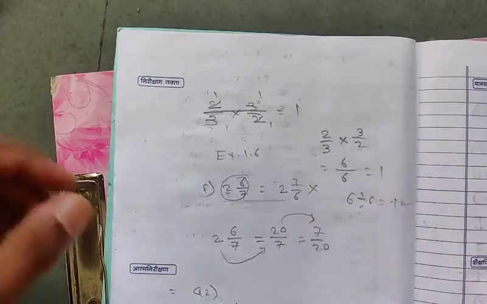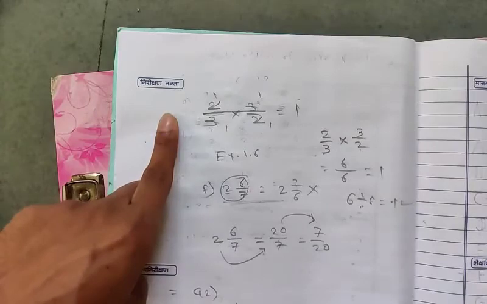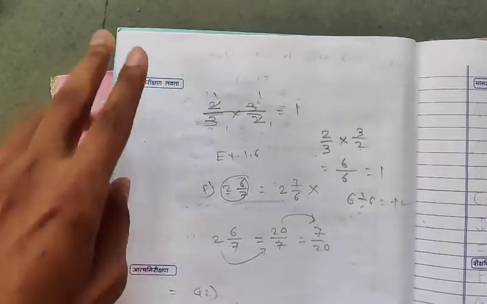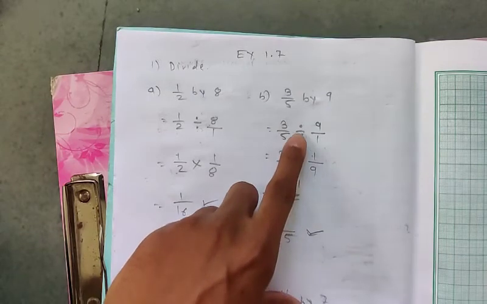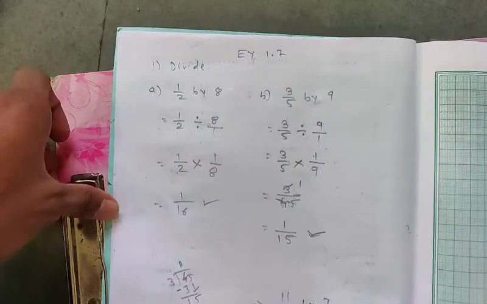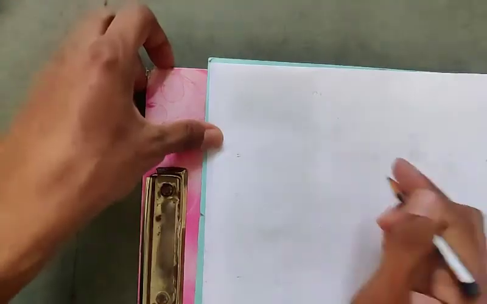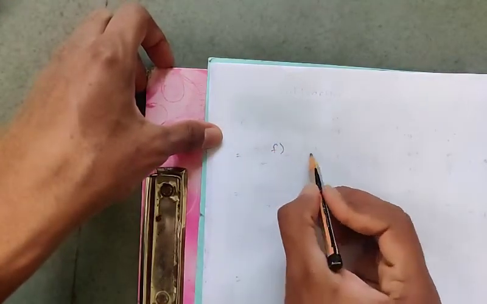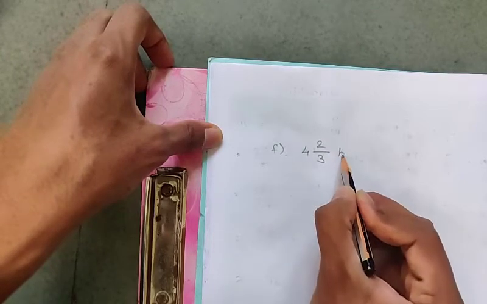Understood? So in this video what we have learned? Multiplication of the fraction and division of the fraction. In division you just have to do one extra step. Instead of division you have to write the multiplication sign and next fraction will get converted to its reciprocal. A few more examples we will solve. I will solve example number F. 4 2 upon 3 divided by 7.